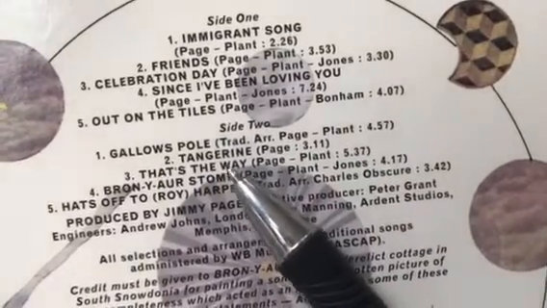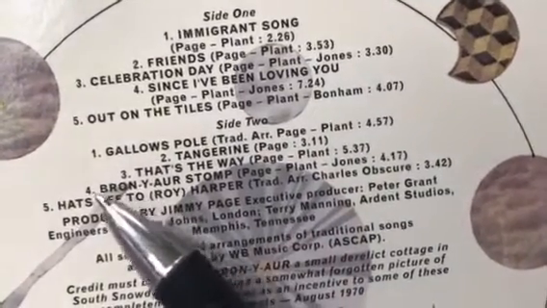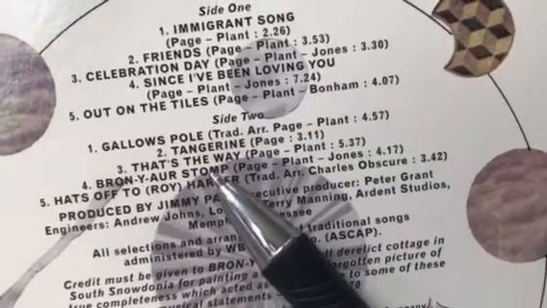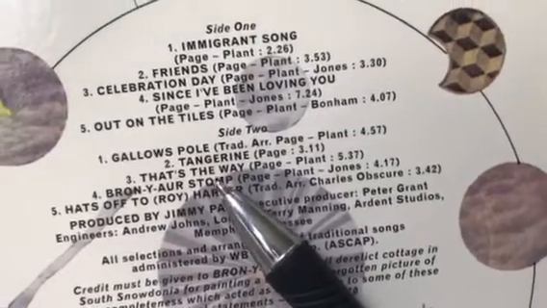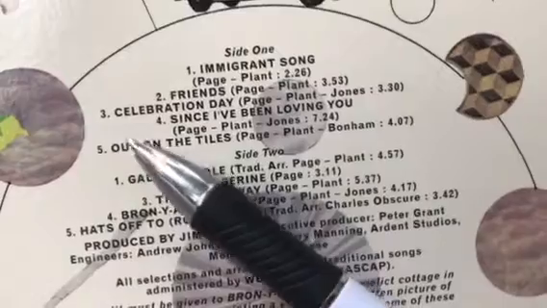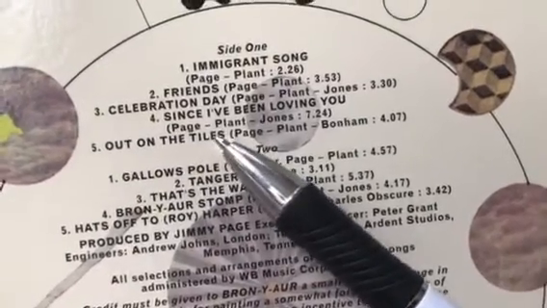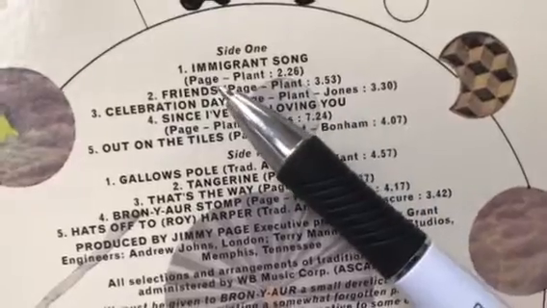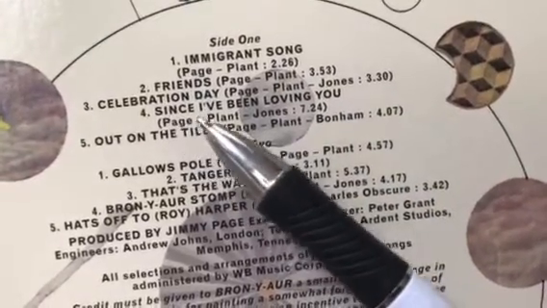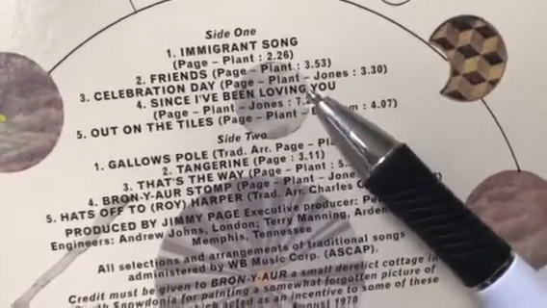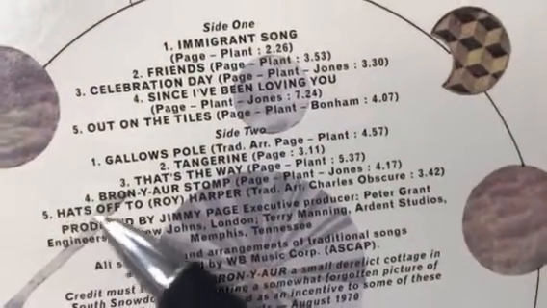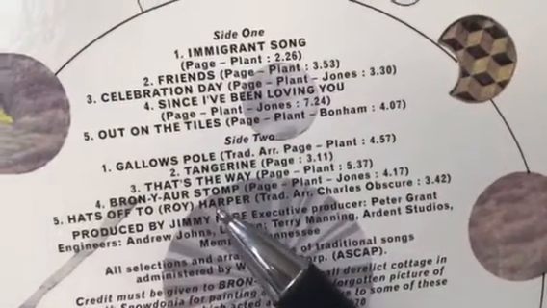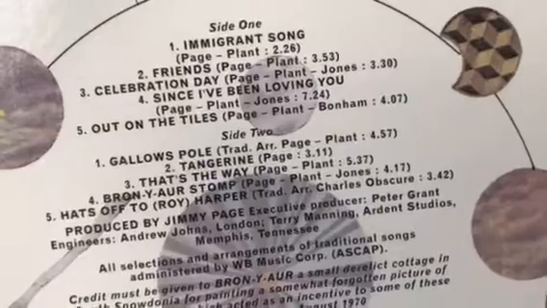And then it starts. That's the Way, and then Bron-Y-Aur Stomp, whatever this is, okay? And then it starts out on the tiles, and then it goes to Immigrant Song, and Friends, Celebration Day, and ends the album with Since I've Been Loving You, which is far better than ending it with Hats Off to Roy Harper, which is Gallows Pole played on a metal wire.